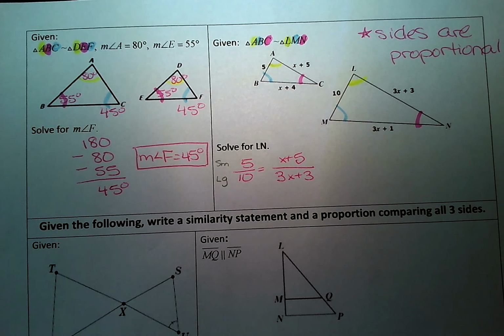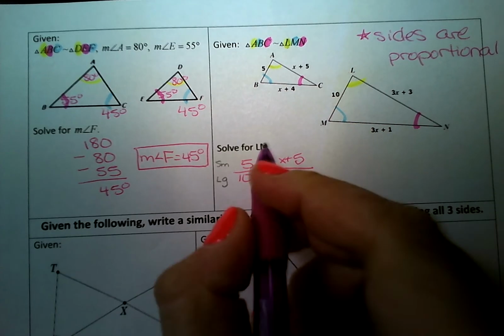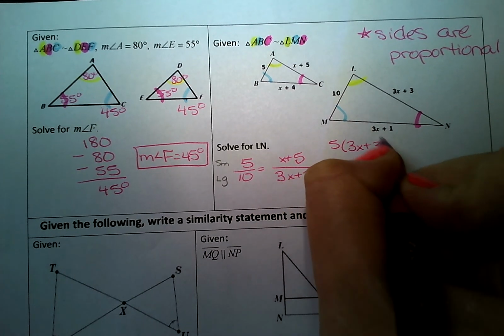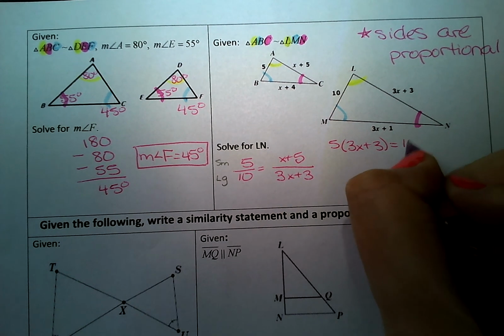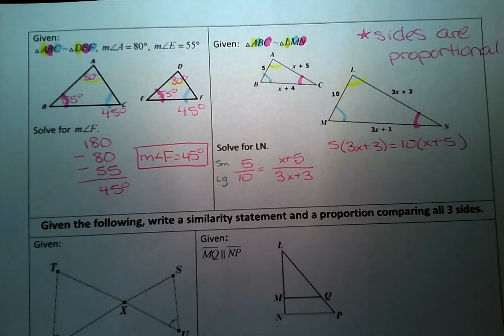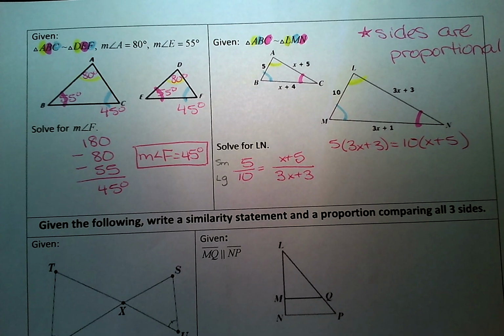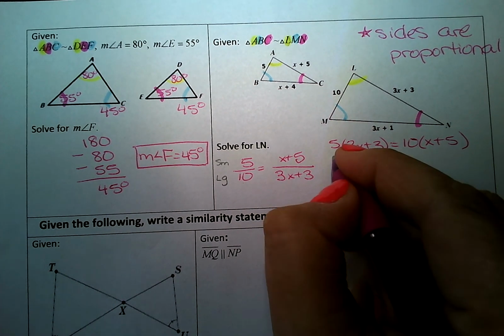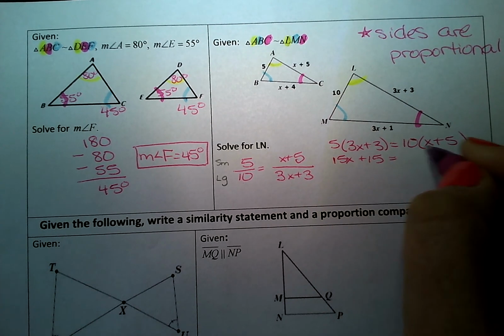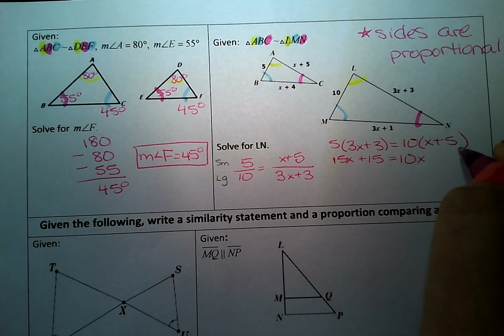So when you do your cross multiply, make sure you write it all out so you can see what's going to happen. I'm going to do 5 times the entire denominator, 3x plus 3, and 10 times the entire numerator, x plus 5. And what's going to happen here? We're going to need to distribute. 5 times 3x is 15x. 5 times 3 is 15. 10 times x is 10x. 10 times 5 is 50.